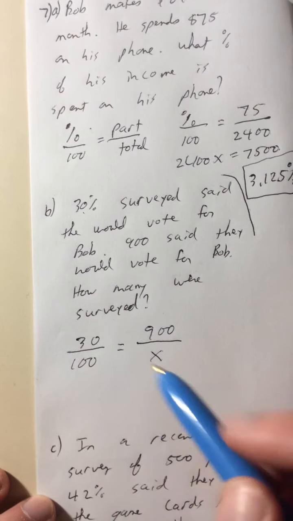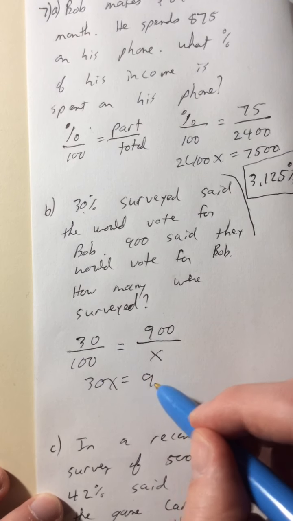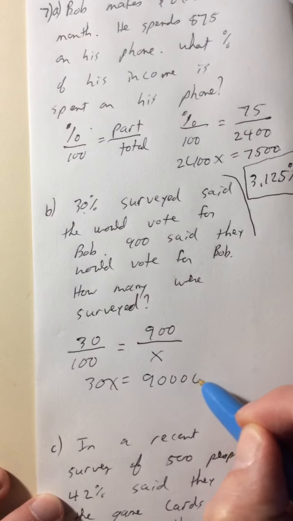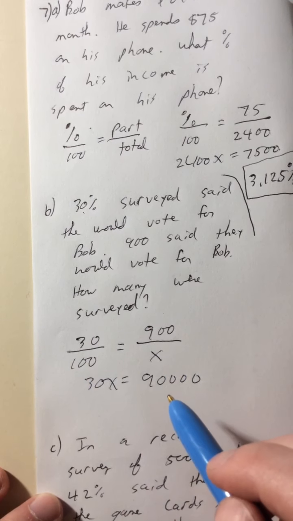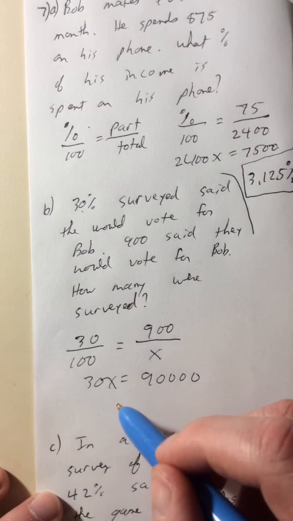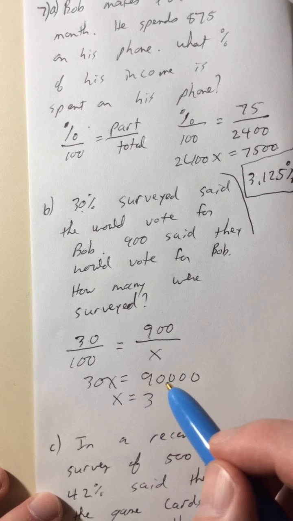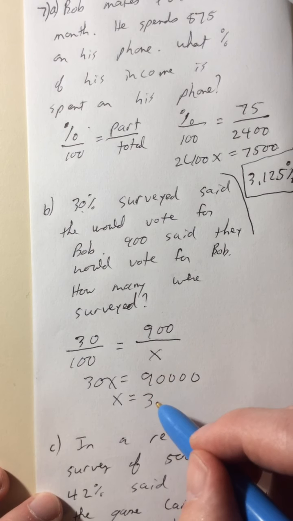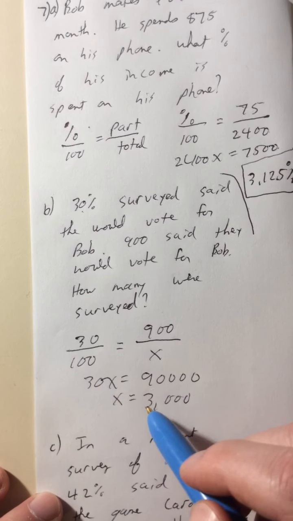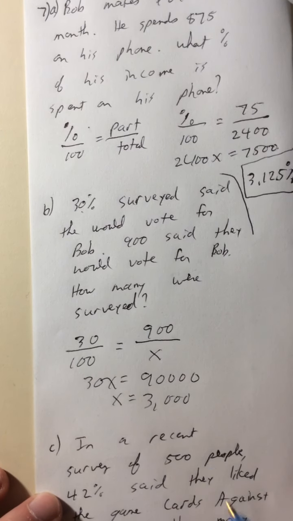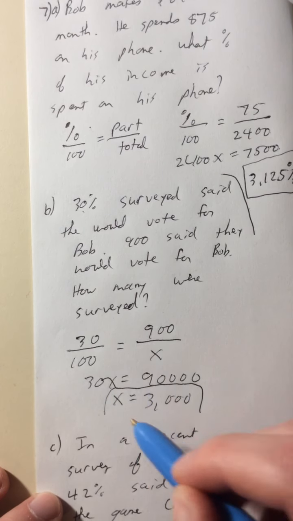So, cross multiply, and we have 30x equals 9 and 4 zeros. That's the trick, right? That times that is 9, and then we got 1, 2, 3, 4 zeros. And then we just divide by 30, so x equals 3,000. We divide 9 by 3 and get 3, and then we just drop off one of those zeros. So 3,000 people were surveyed.